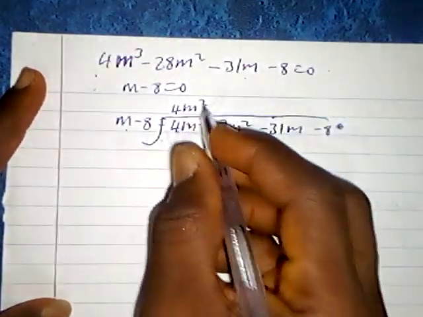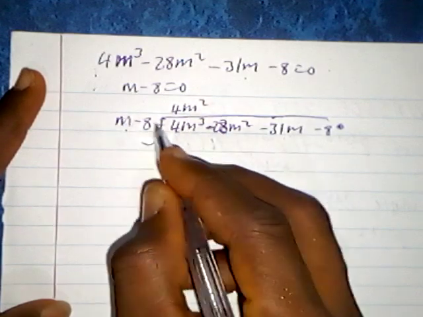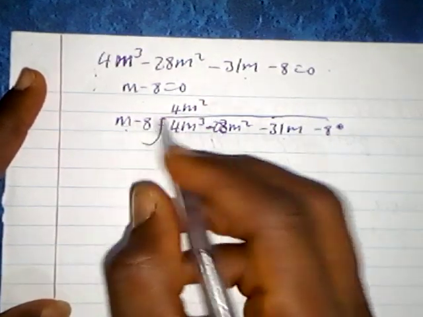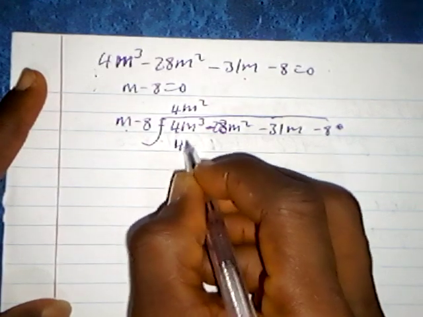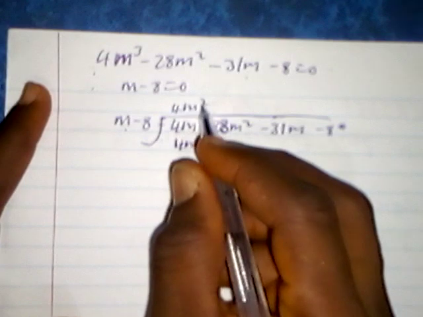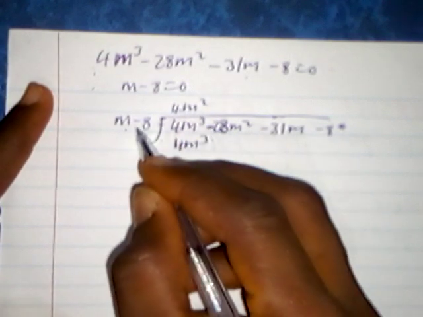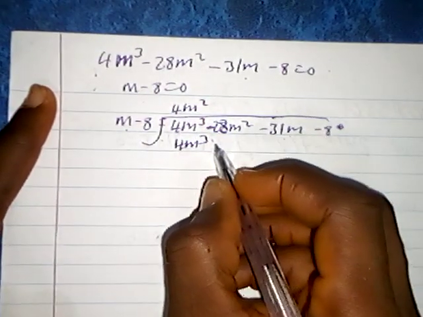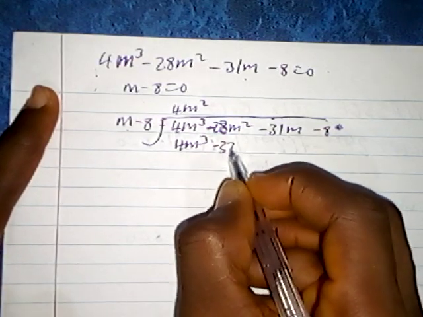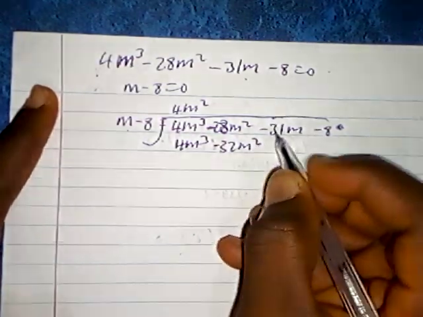4m square. You multiply this 4m square into the first function. So 4m square into m is 4m cubed. You see what we have? 4m multiply 4m square times minus 38, you are going to have minus 32m square. You see?